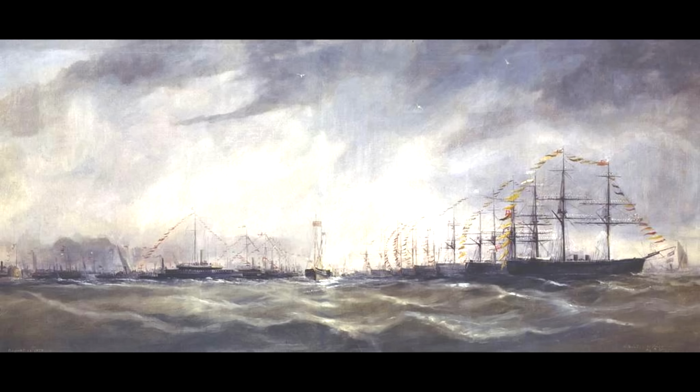1878, this isn't a great picture. It does capture the different kinds of ship that are available. So you've got turret ships, you've got broadside masted ships as well. This is for a spat with the Russians over the future of Istanbul.